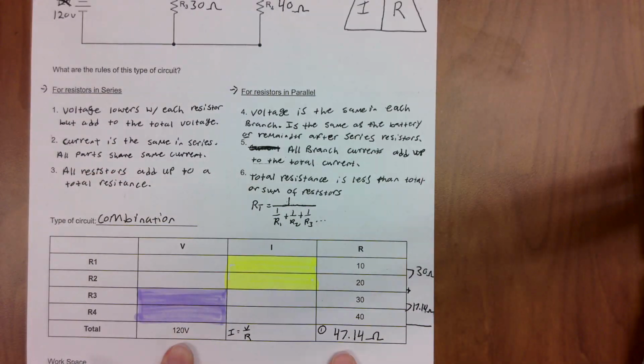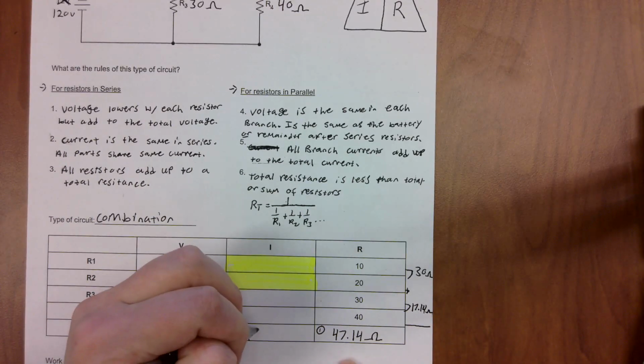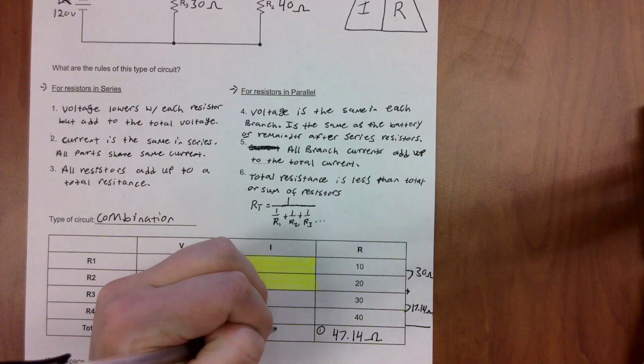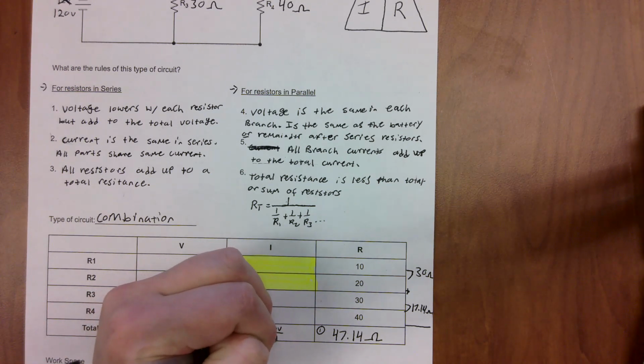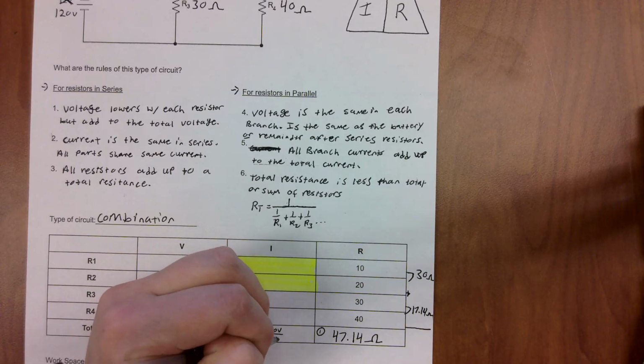Then we can put our numbers in. So it's 120 volts divided by 47.1. I'm just going to use 47.1 ohms.